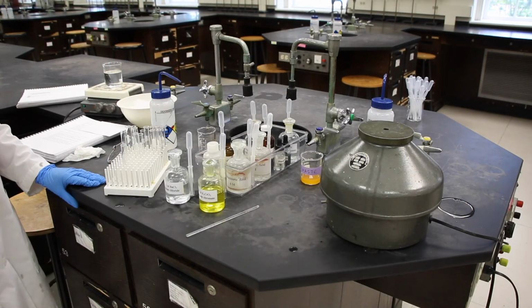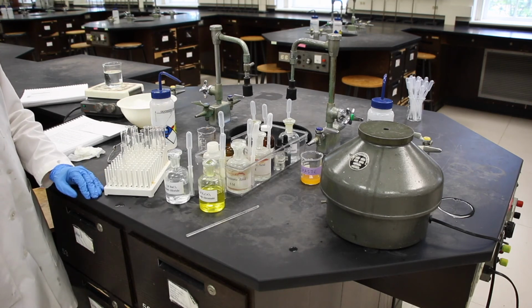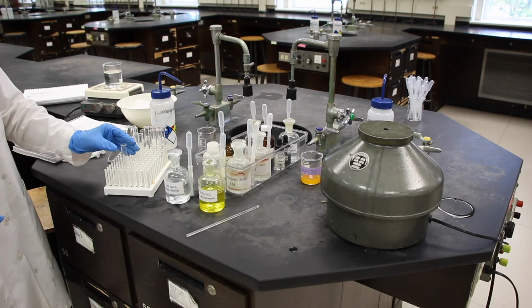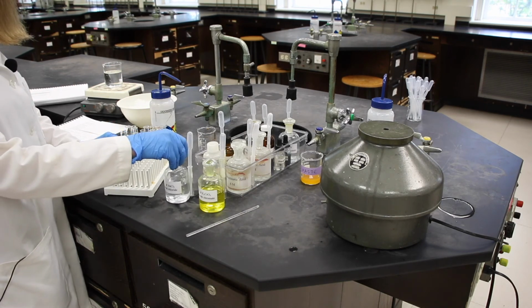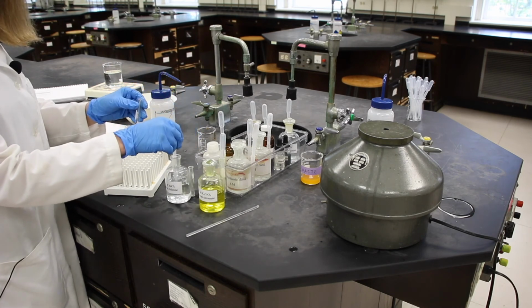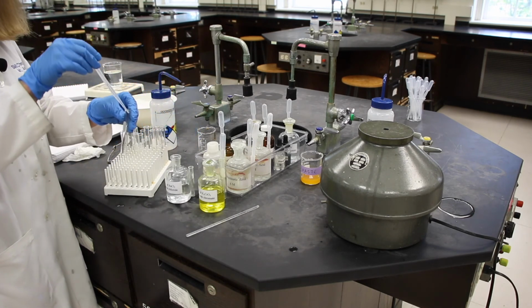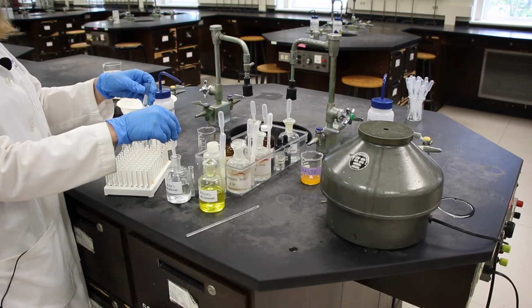In the next equilibrium, we will look at a saturated solution equilibrium of barium chromate. And this is not going to be a color change. It's mainly going to be looking at a precipitate. So first we'll add about a milliliter of barium chloride to a test tube. Again, the amount is not terribly important. It's about an inch.